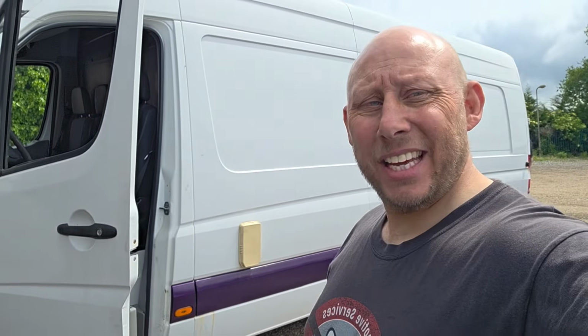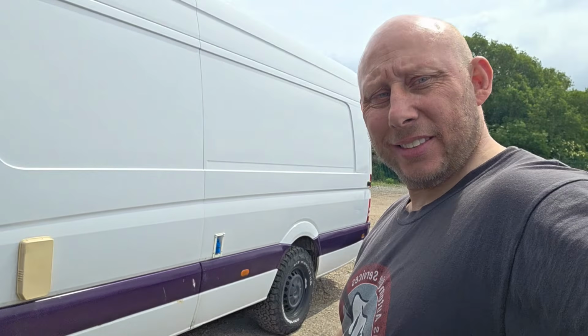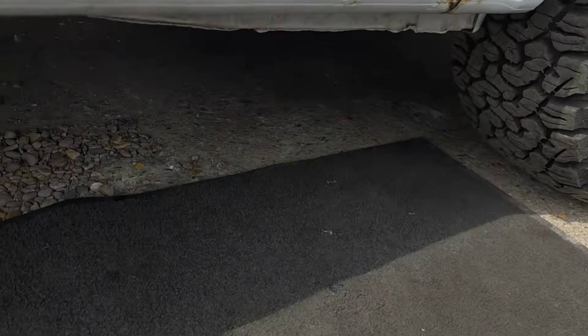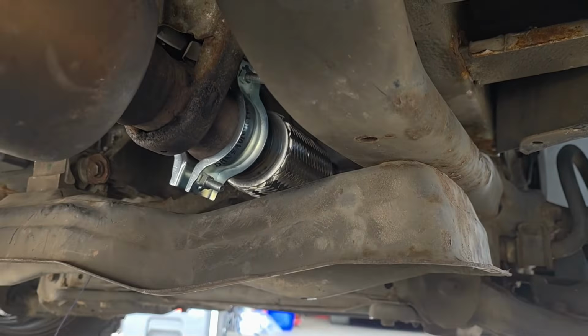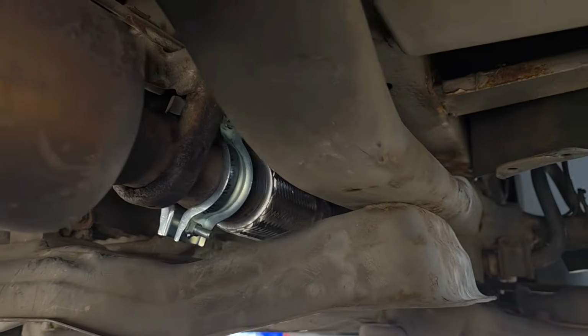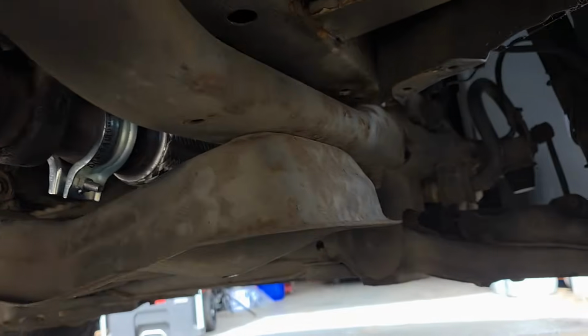That is the exhaust fitted. Let's have a quick look. Still getting air. That is, as you can see, the new pipe fitted that we had welded to the cat.